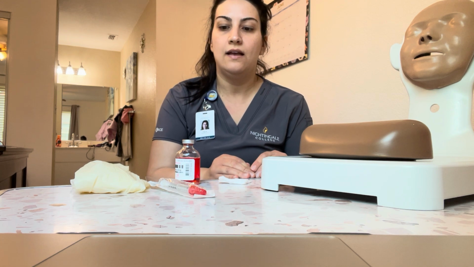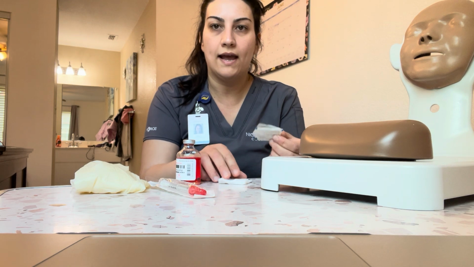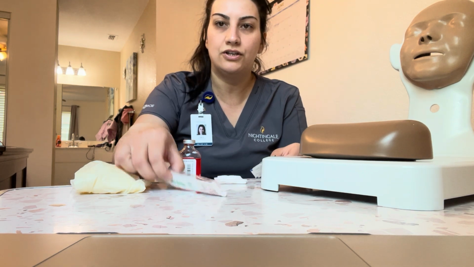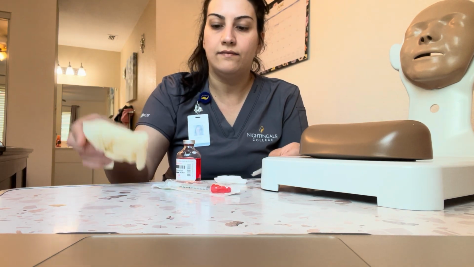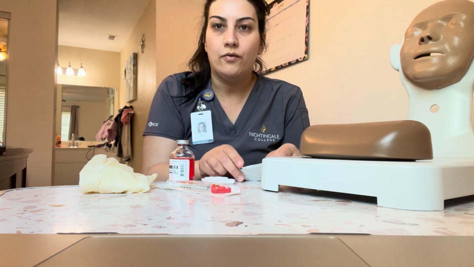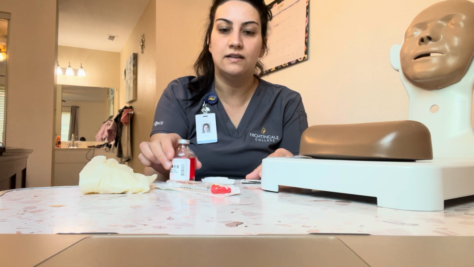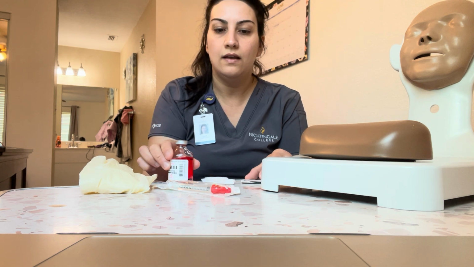I'm going to be performing the skills video of administering an intradermal injection. Supplies that are needed for this video are 2 alcohol wipes, a gauze, a syringe and needle, and a pair of gloves. Next, I'm going to verify the orders in the EHR against the MAR 3 times before giving any medication to my patient. So this is going to be the first time doing so.